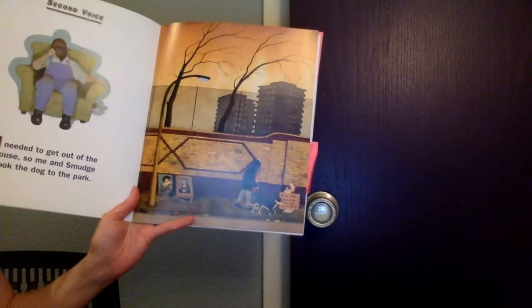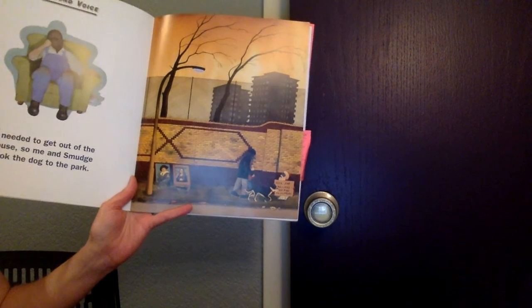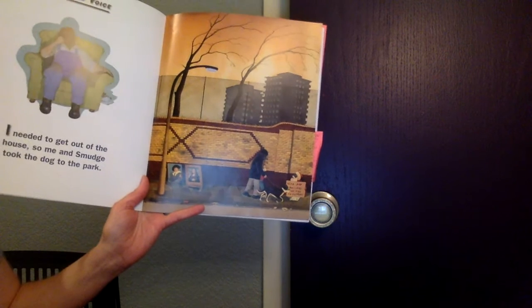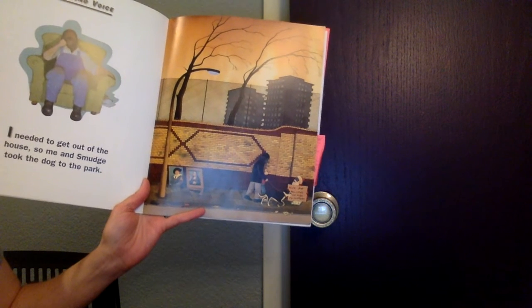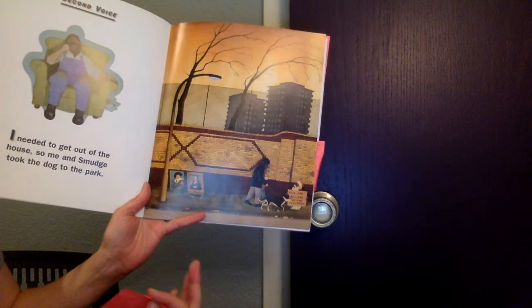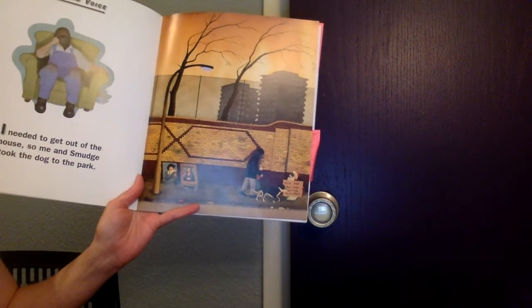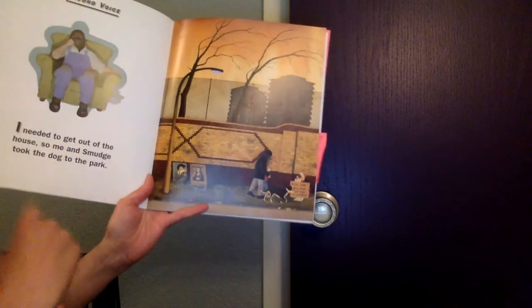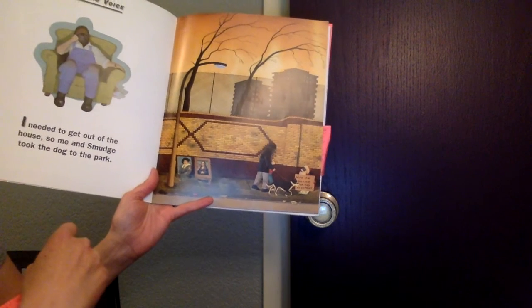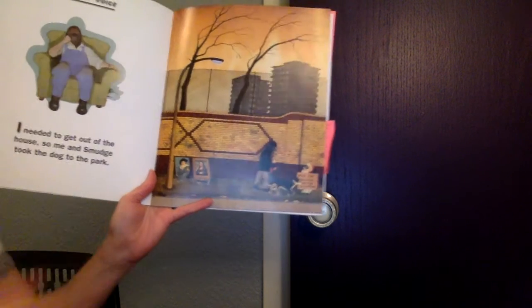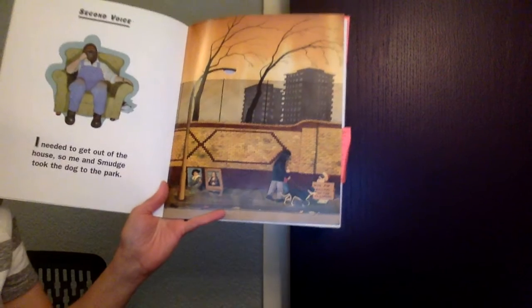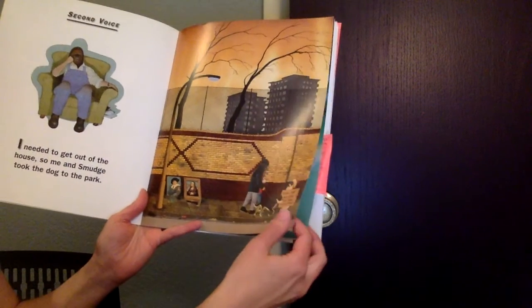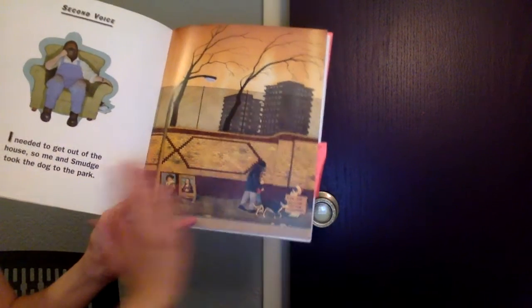But this picture with all of the dark muted colors portrays despair, sadness, and depression. You can pick up meaning from this page that the dad is depressed and sad, and we find out why when we turn the page, and that he's looking for a job. But everything is just dark and muted and really depressing. Now this is when he's walking. They are walking to the park.